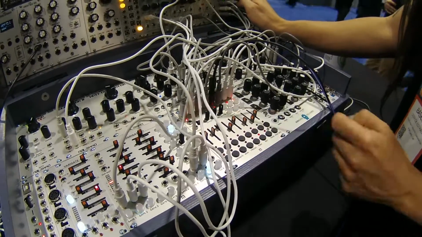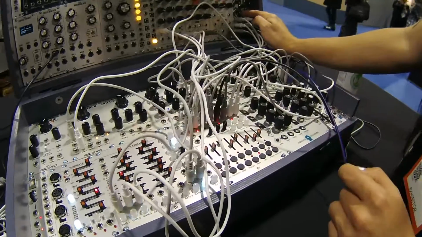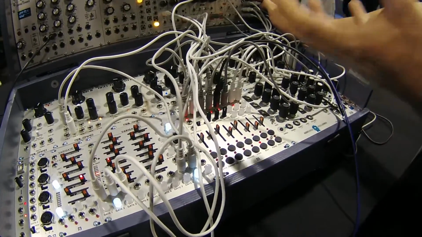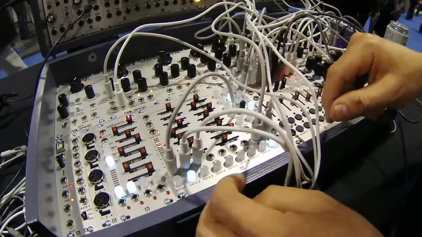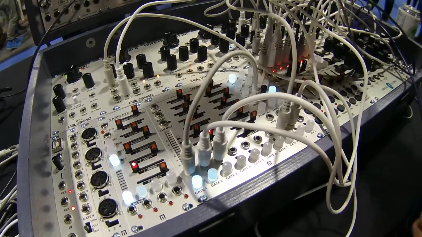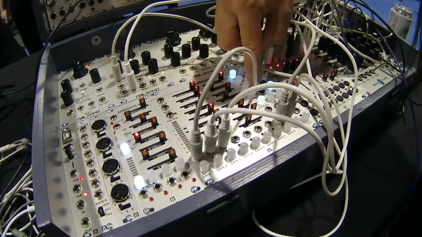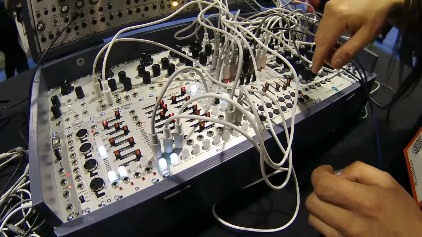So this is kind of a random quick sequence, and we're just gonna hit it with the Varigate doing the gates, and then the voltage block sending CV to the Basimilus and see what we come up with. So I have to go back to gate 1. We'll set some gates in there. Well, that's pretty random.